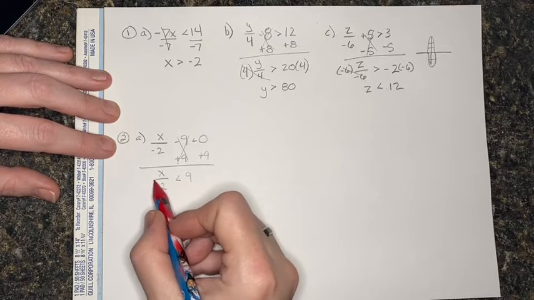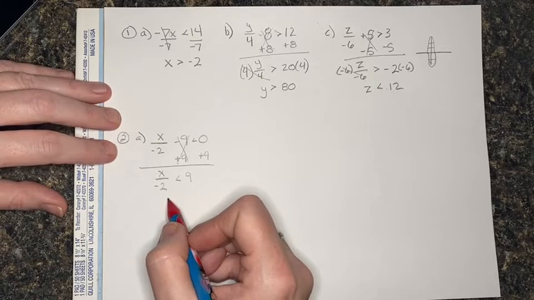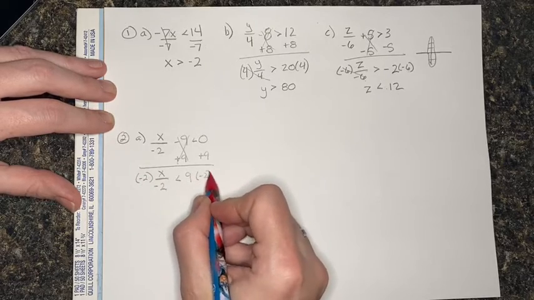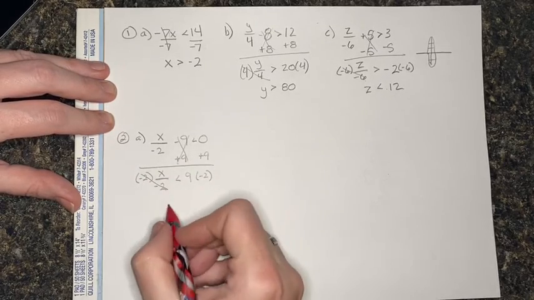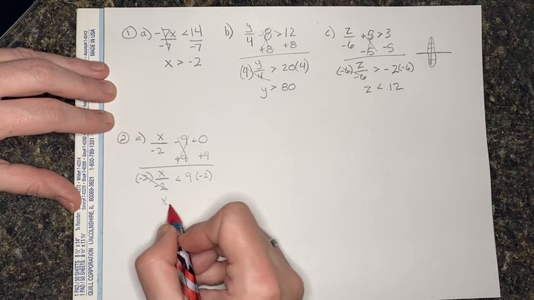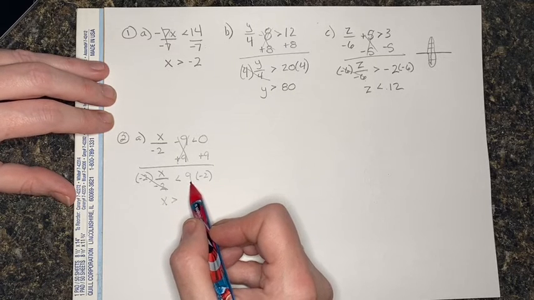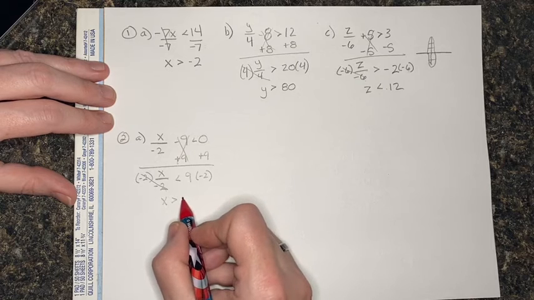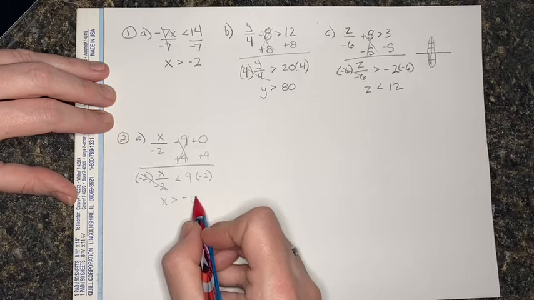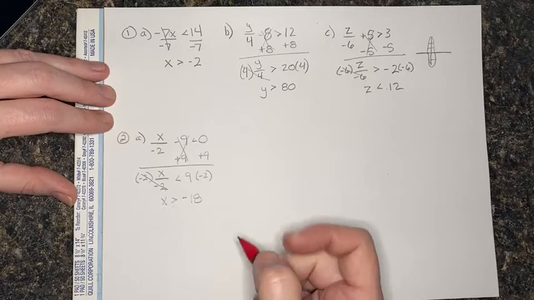But now we need x by itself. It's currently being divided by a -2. We want to do the opposite, and the opposite is to multiply by a -2, okay? That cancels our 2's here, but we need to remember we've got to change our inequality. So now x is greater than, okay? We have a positive number times a negative number, telling us our answer is going to be negative. 9 times 2, or 2 9s, is 18, okay? X is greater than -18.